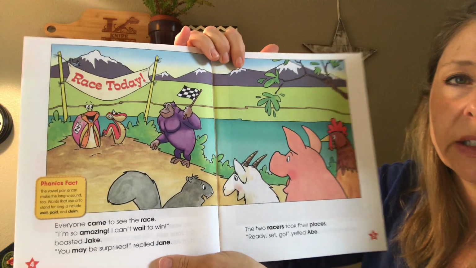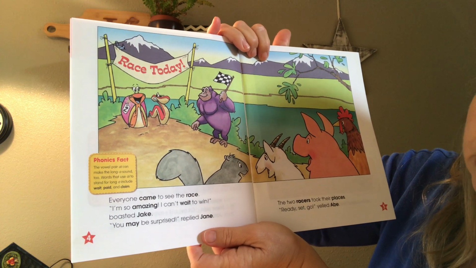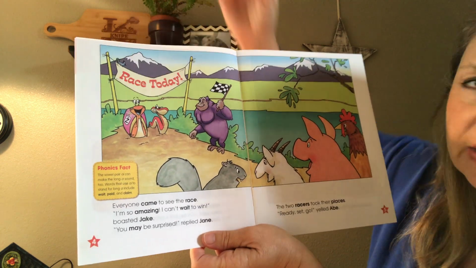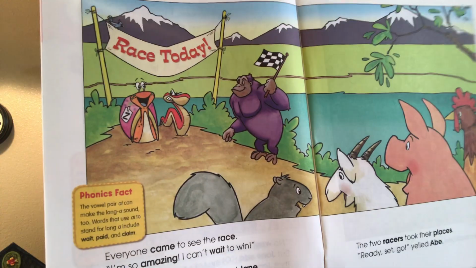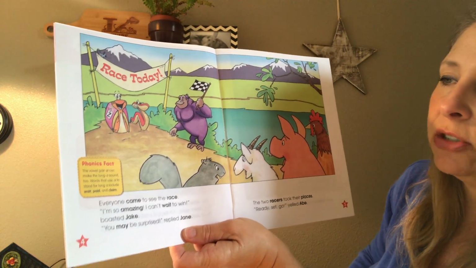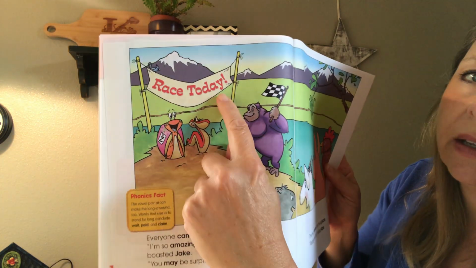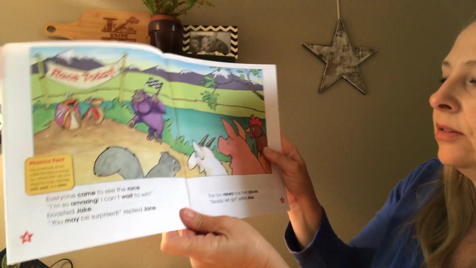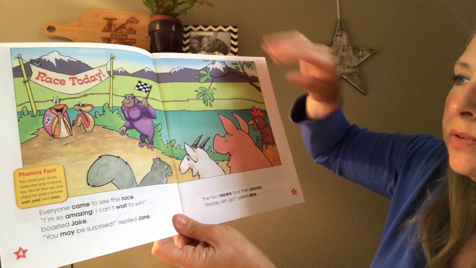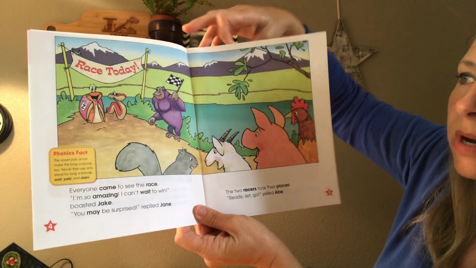All right, it's race day here. Everyone came to see the race. I am so amazing. I can't wait to win, boasted Jake the Snake. He is very confident that he is going to win this race. You may be surprised, replied Jane. And the sign says race today. And there's that Y word there, saying long A. The two racers took their places. Ready, set, go, yelled Abe. And off they went on the race around Drake Lake.